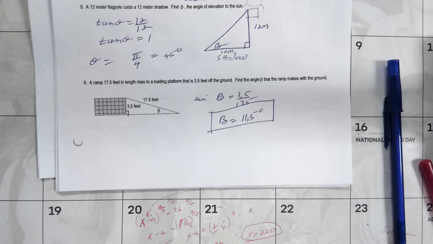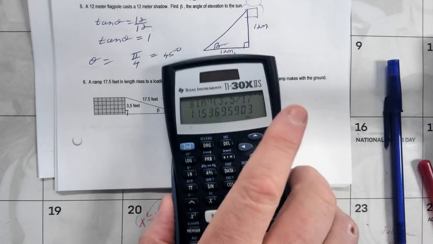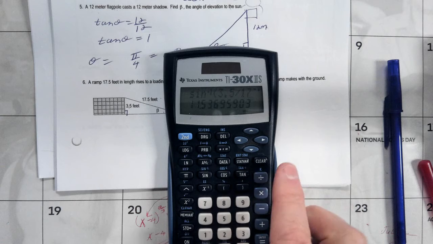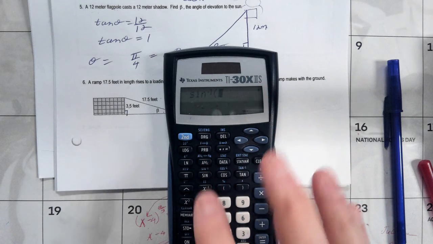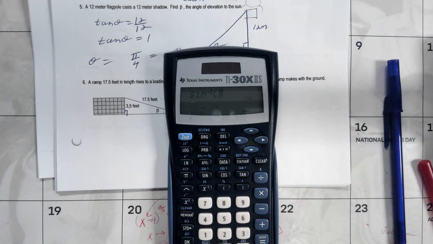Any questions? When you put it into the calculator, why did you put sine to the negative 1? That's when you're looking for the angle, dear. Push clear here again. When you do second sine, that's the inverse of the sine function.